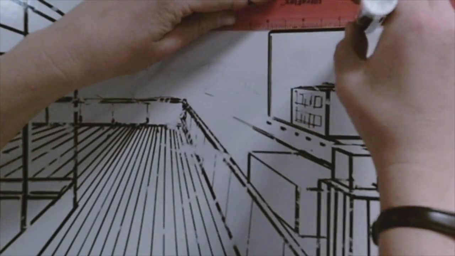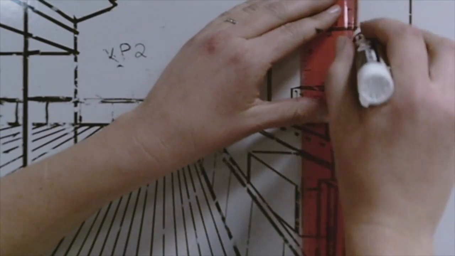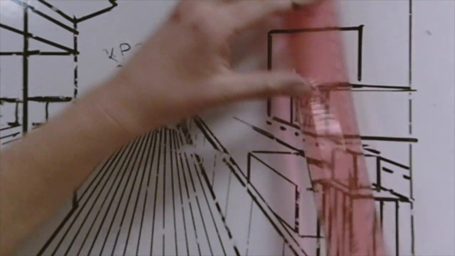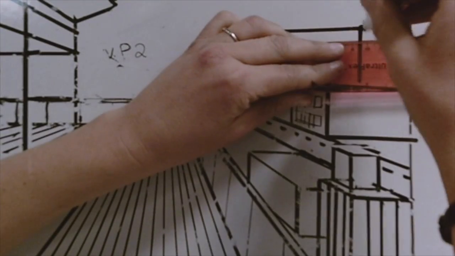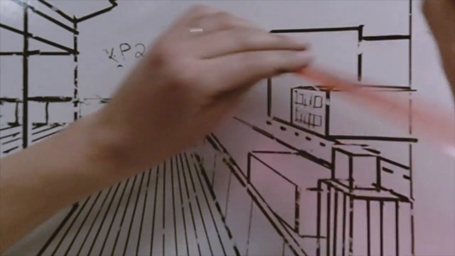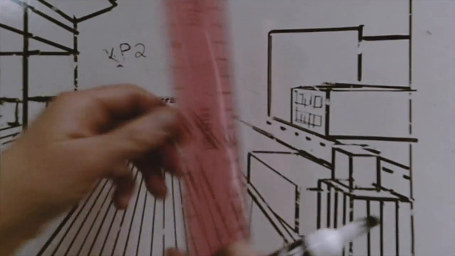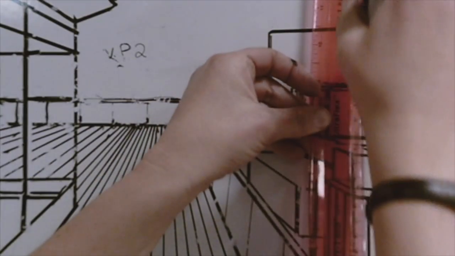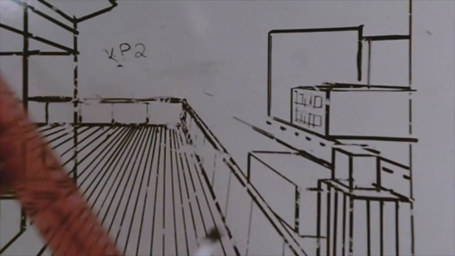Okay, so here's another building, and it's a bigger building. It's good to get variety. That's one thing that people like to look at when they see art, is they like to see a variety of heights and shapes, different shaped windows. It adds interest.